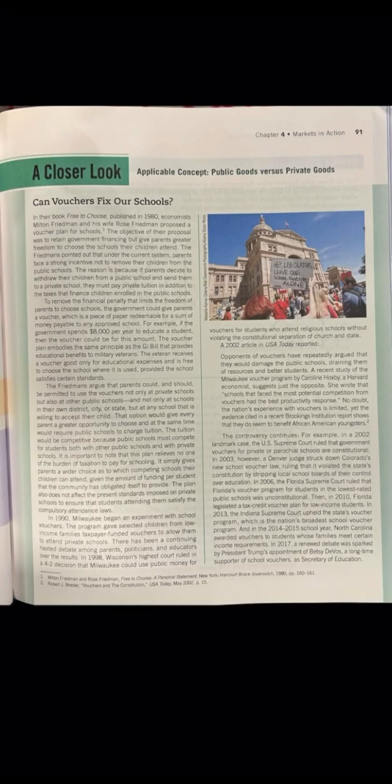The reason is that if parents decide to withdraw their children from a public school and send them to a private school, they must pay private tuition in addition to the taxes that finance children enrolled in public schools. To remove the financial penalty that limits the freedom of parents to choose schools, the government could give parents a voucher, which is a piece of paper redeemable for a sum of money payable to an approved school. For example, if a government spends $8,000 per year to educate a student, then the voucher could be this amount.